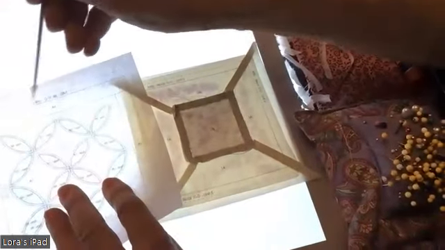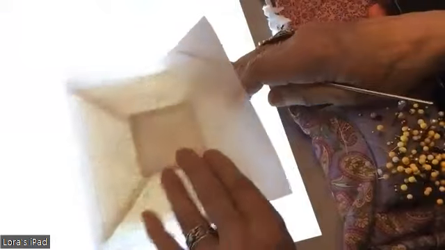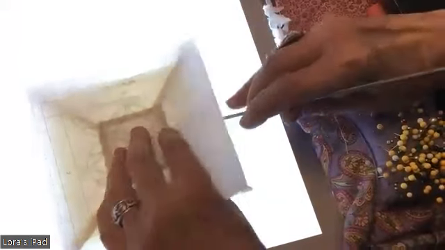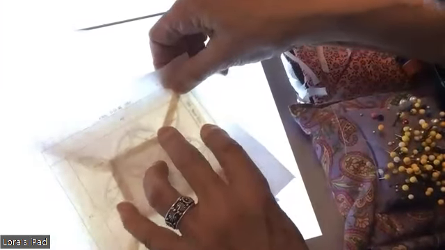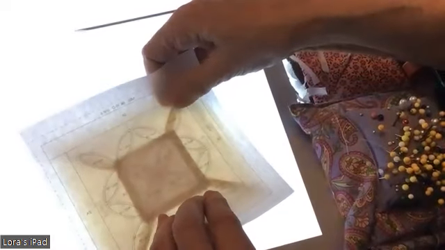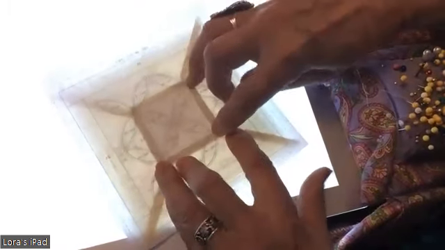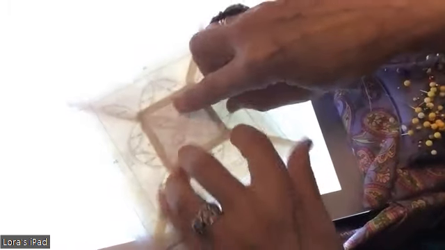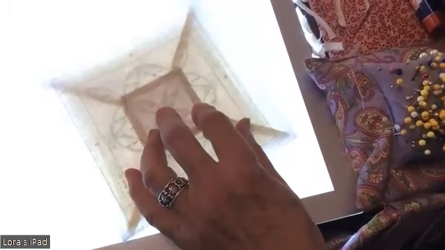Now another thing is you want the writing to be right side up. If you could read this as backwards, it's right side up. So bring the master over onto what we just made and line up. There's the dotted line. Line that up. So the gray lines you're lining up with the seam lines of the piece that you just sewed.